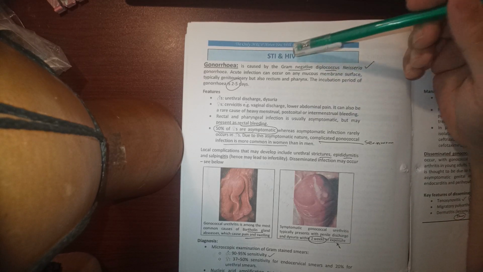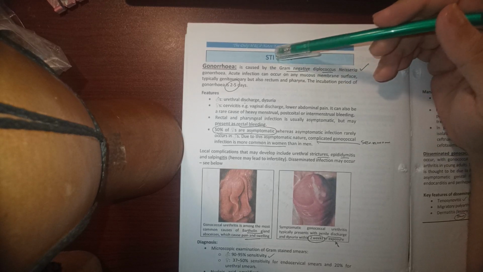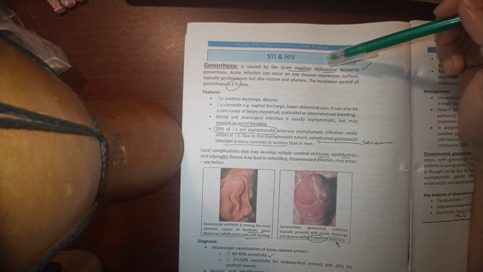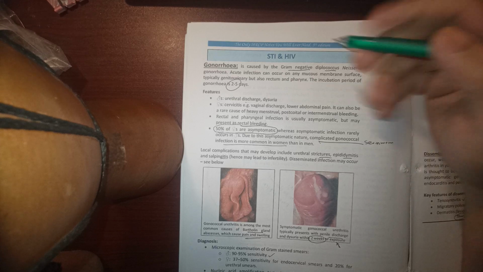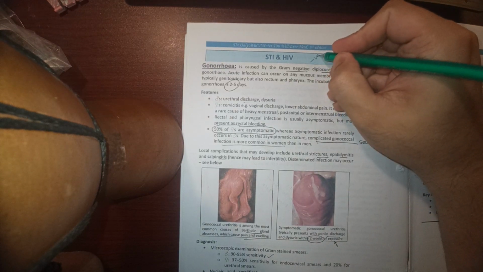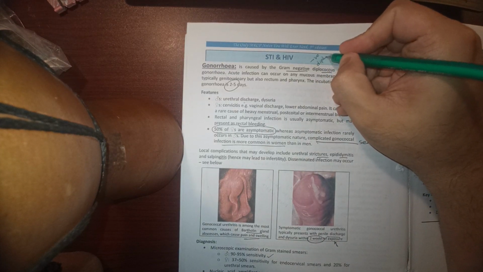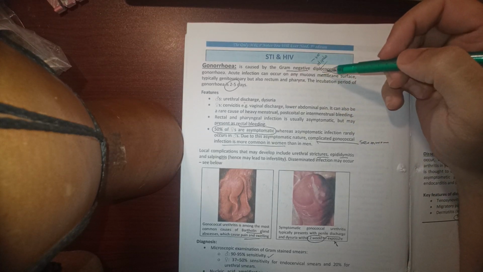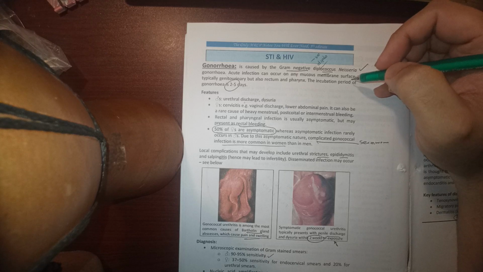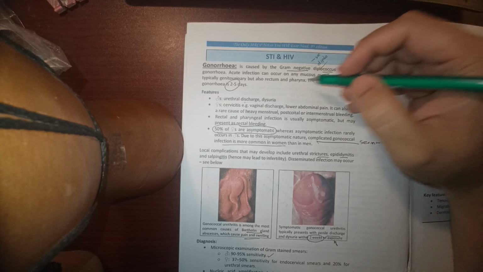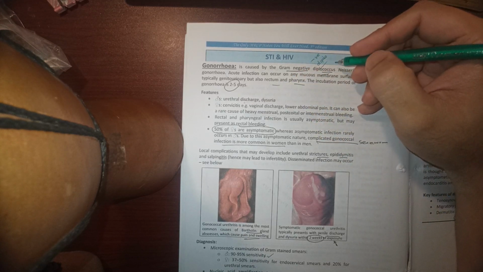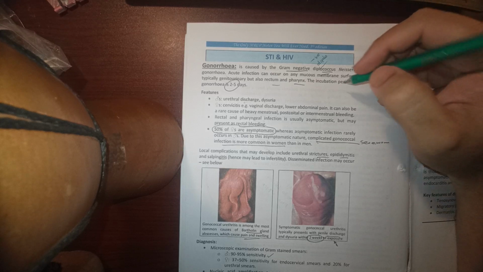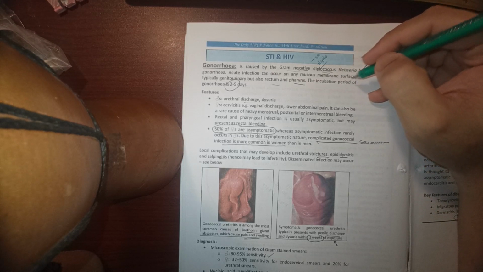Okay, this next topic is STI and HIV. Gonorrhea is caused by gram-negative diplococcus Neisseria gonorrhoeae. So, gram-negative diplococcus. To remember this, Neisseria gonorrhoeae infection can occur on any mucous membrane surface, typically genitourinary, but also rectum and pharynx.